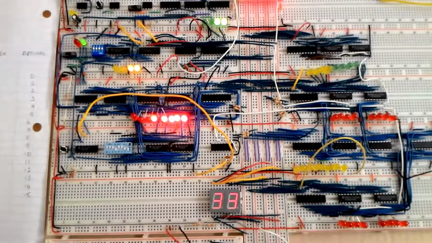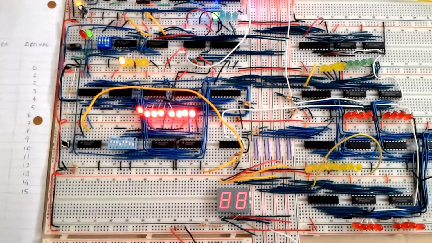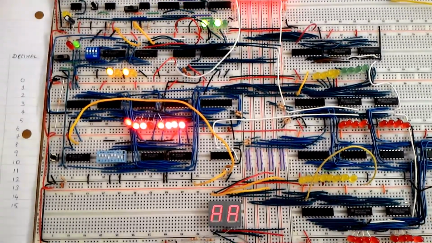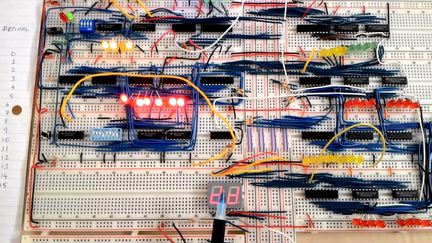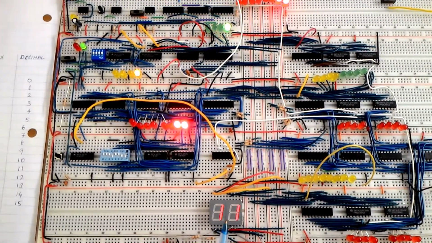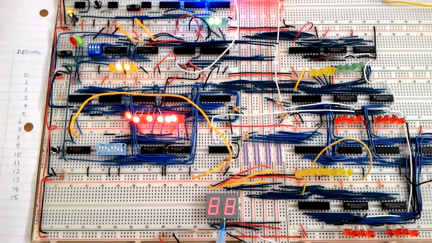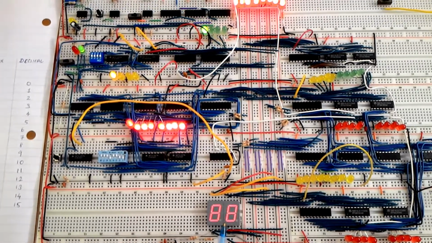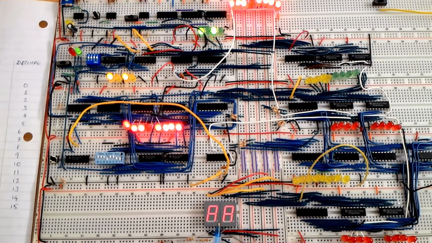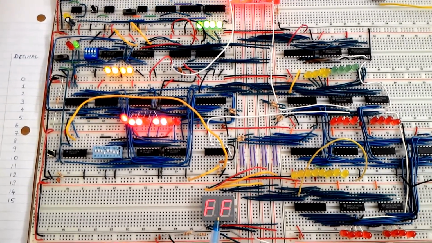from 0, we have our hexadecimal values coming over here. Our binary counter is now 0. It is 0, 1, 2, 3, 4, 5, 6, 7, 8, 9, 10, 11, 12, 13, 14, 15. So that is the hexadecimal equivalent.